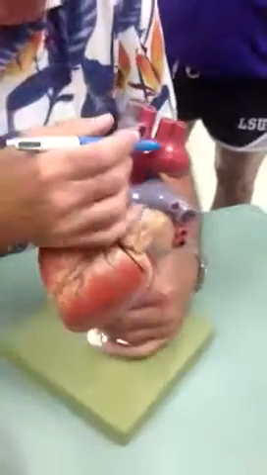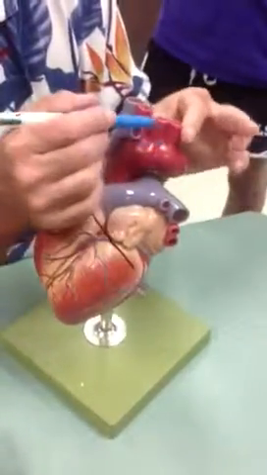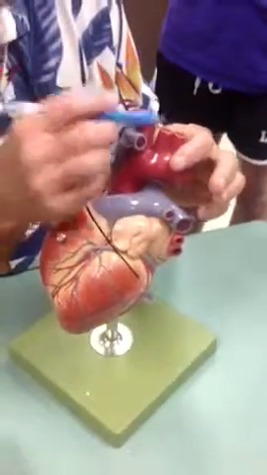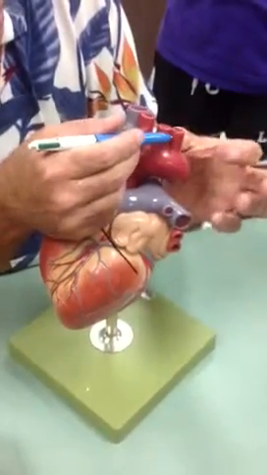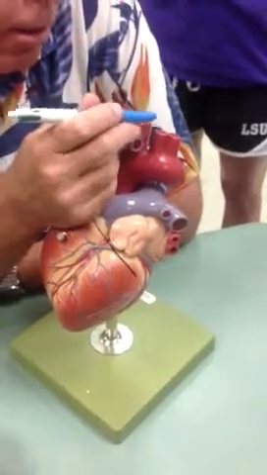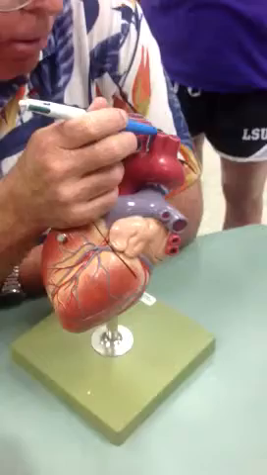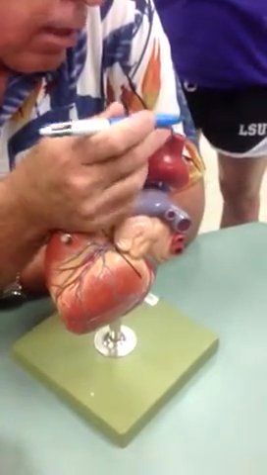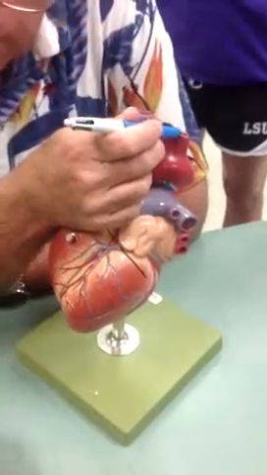These two that are adjacent are sometimes fused, just like this, to form a left brachiocephalic. But in most people, they are separate. And this would be the left common carotid artery. And this would be the left subclavian artery.